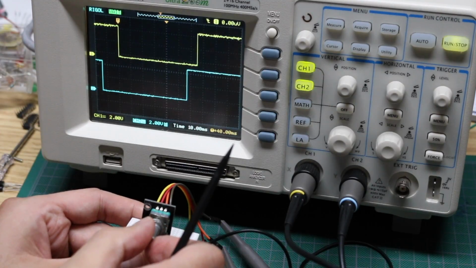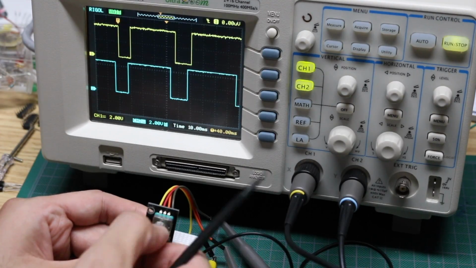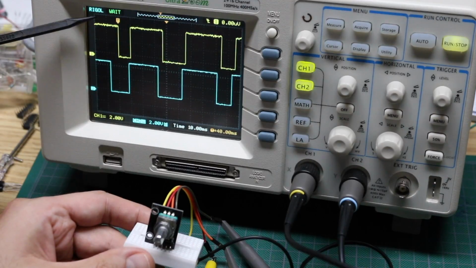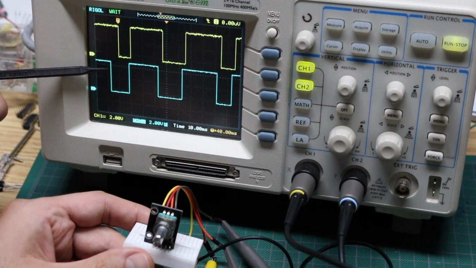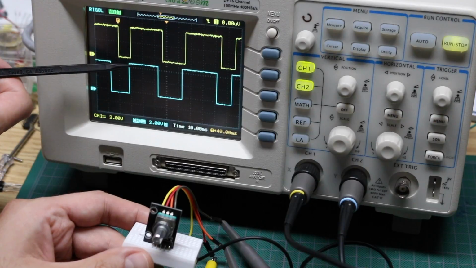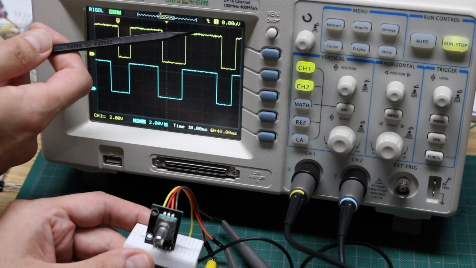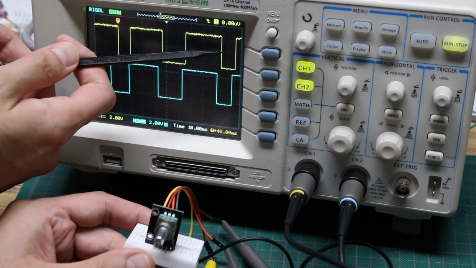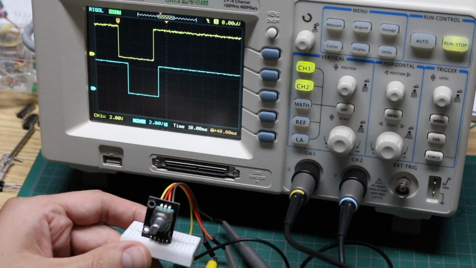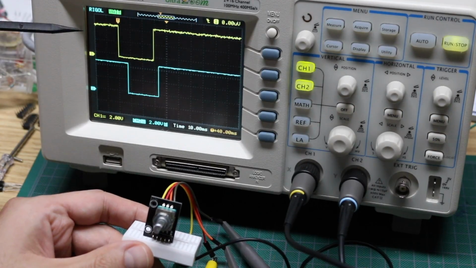Going faster, again we're idle. B keeps going low first, we go idle. B went low first, we go idle. B went low first, going counterclockwise. So using this is a clockwise rotation.